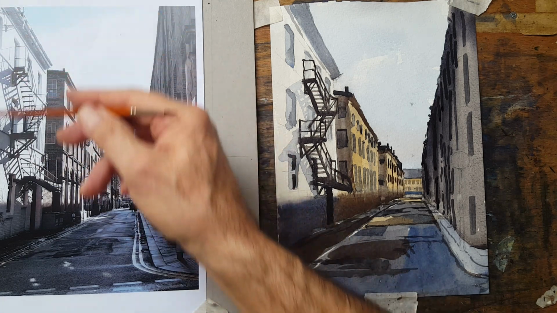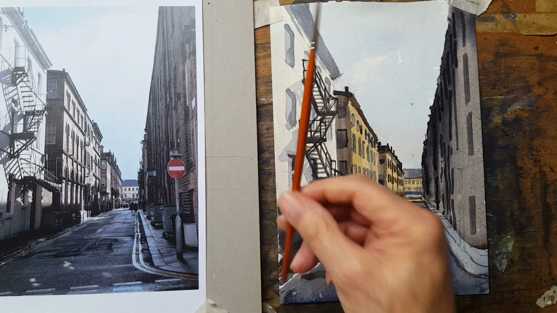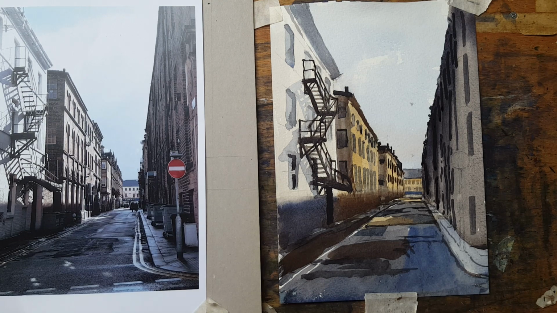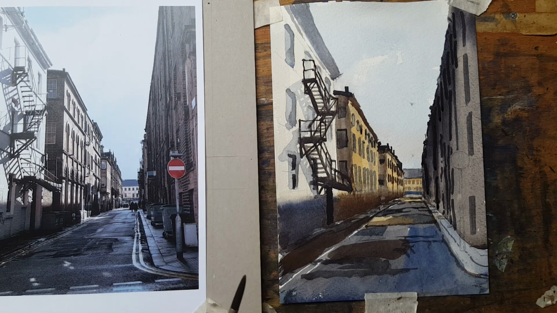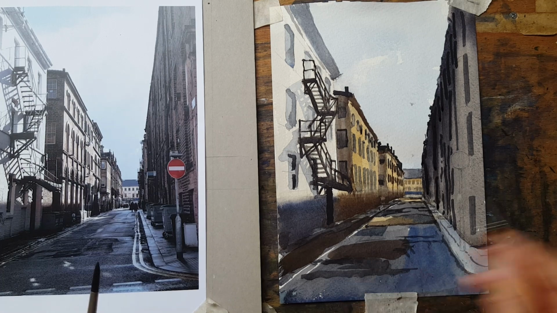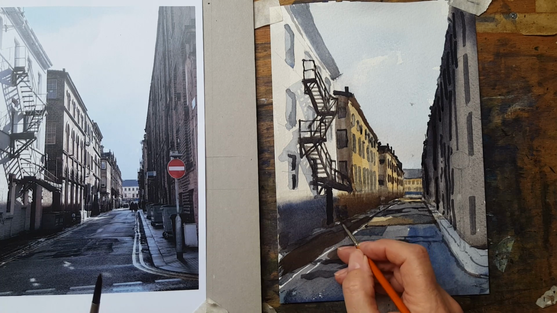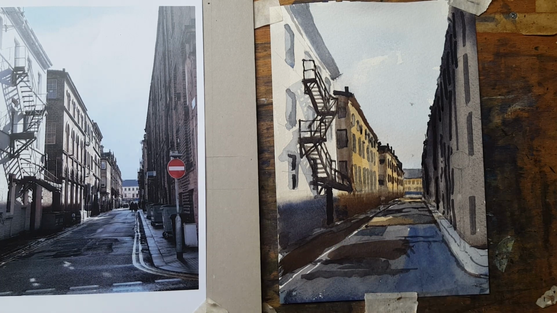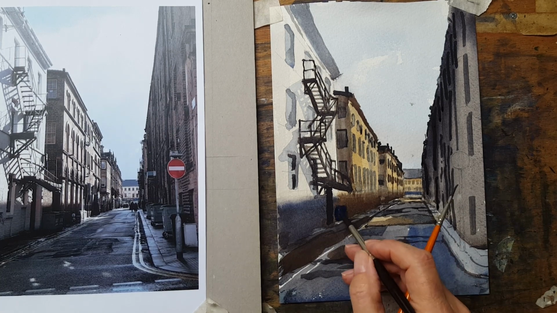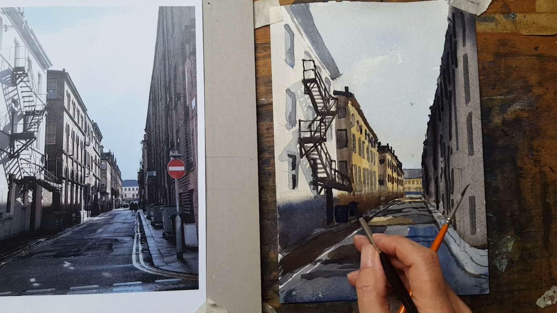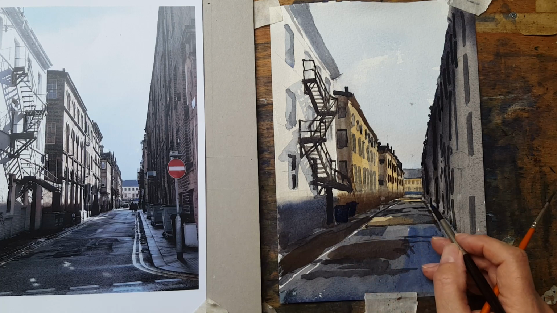I decided not to do this full pipe. I think detail right at the edges like that is to be avoided. I'm not going to do the graffiti. I'll put in some bins, just a hint. That's a blue bin, I don't know why. Okay, likewise down this side.